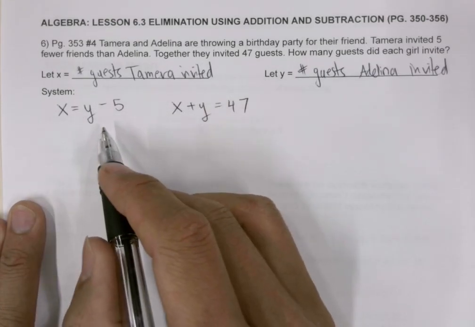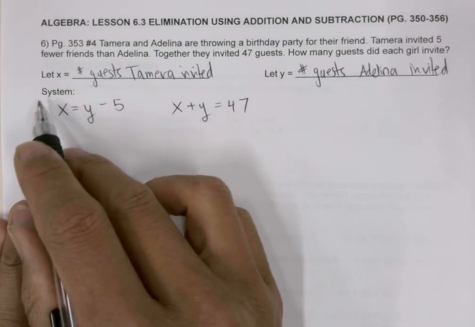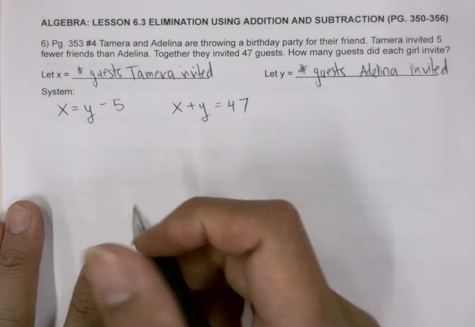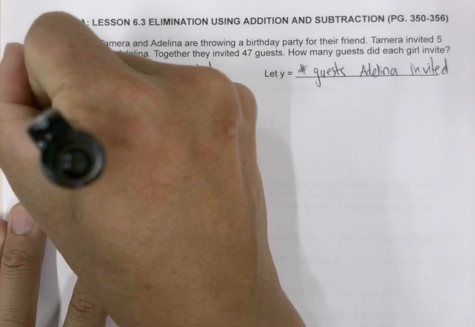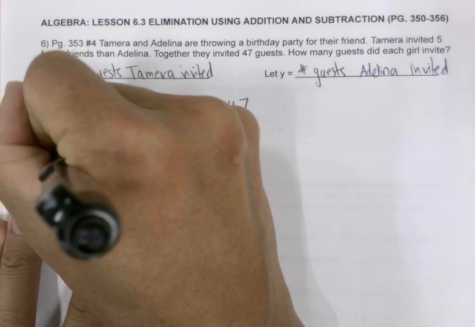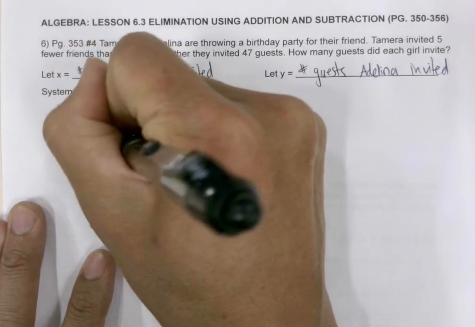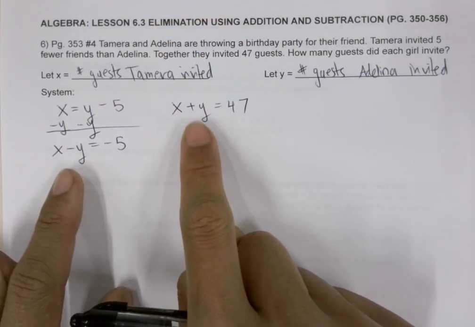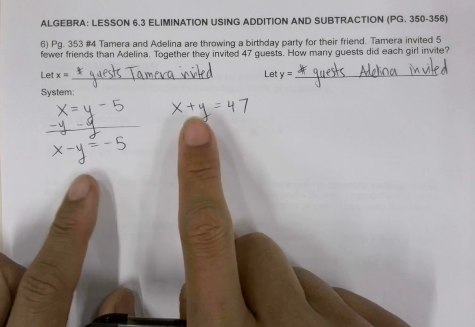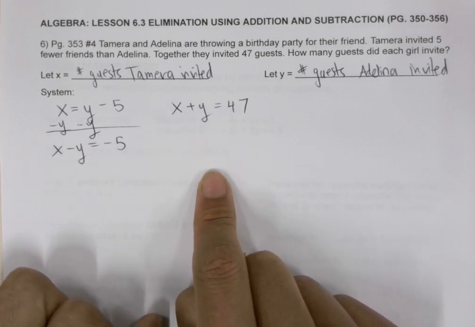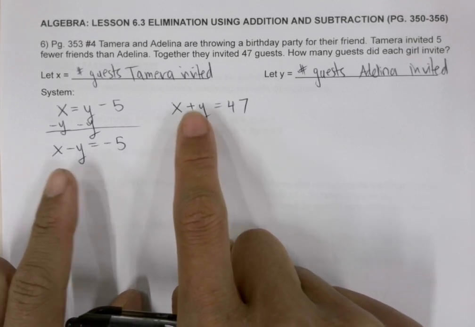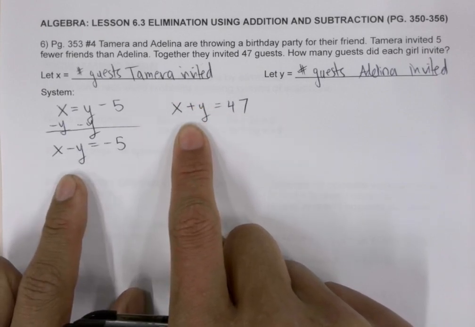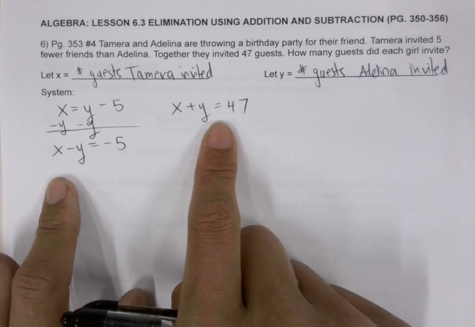So before we do this, let's go ahead and manipulate this first equation. Right? Let's go ahead and subtract y from both sides of the equal sign. And I did that so that we can now use elimination to get rid of one of the variables. Right? So we have our x and our y on the left side of the equal sign in both equations, and we have our constant on the right side.